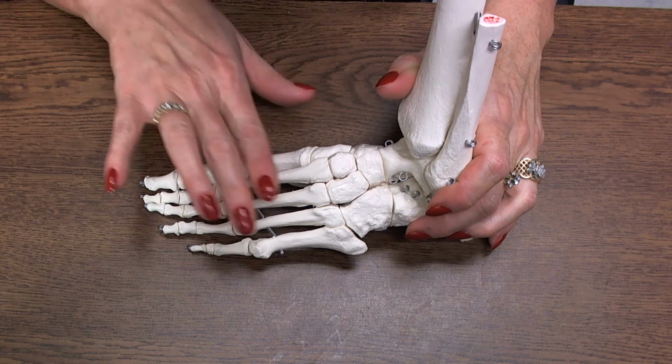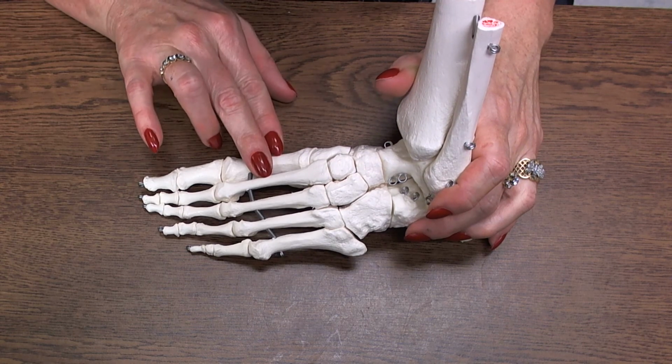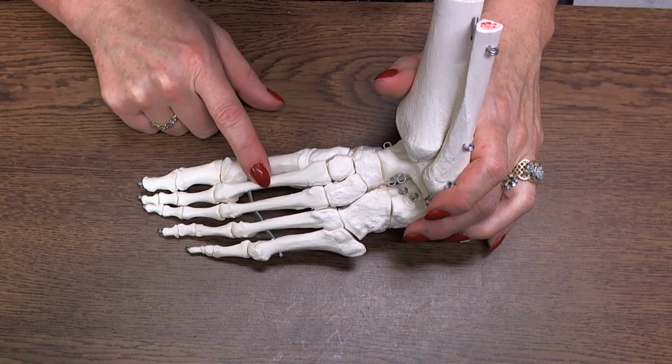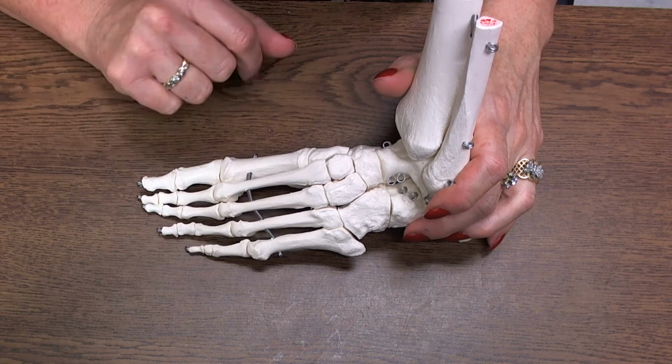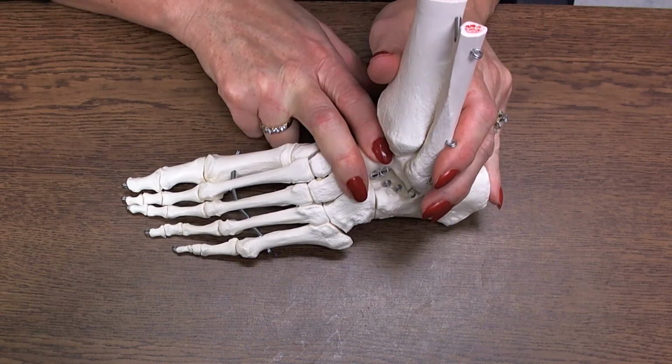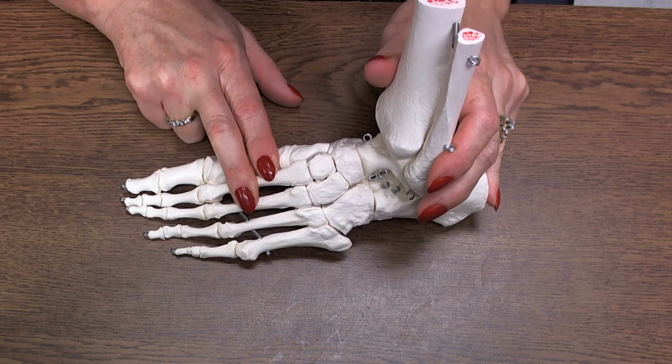And then these guys are your metatarsals. This is your first, second, third, fourth, and fifth metatarsal, because your ankle bones are your tarsals. So these guys are your metatarsals.